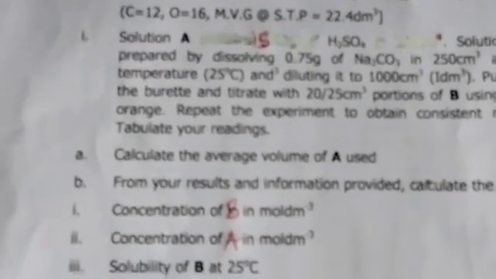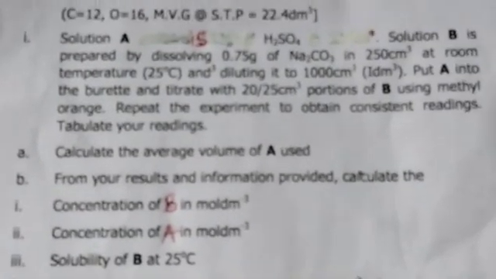So we are not going to repeat the experiment, we have done the experiment already. We are just going to use the same specimen we did the titration with. We got our endpoint at 20.30. We're going to the calculations. So first says calculate the average volume of A used, which we have done, which is 20.30.